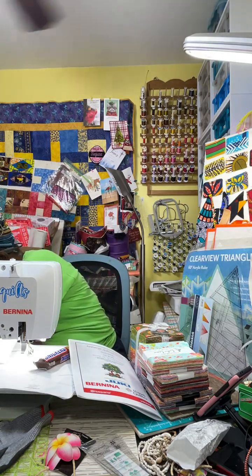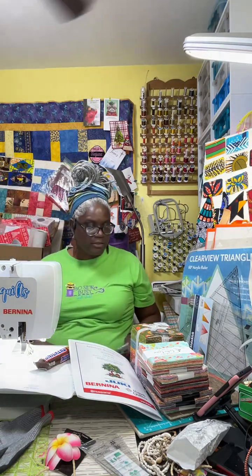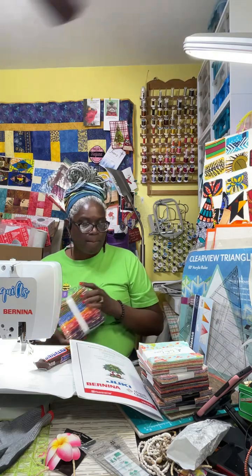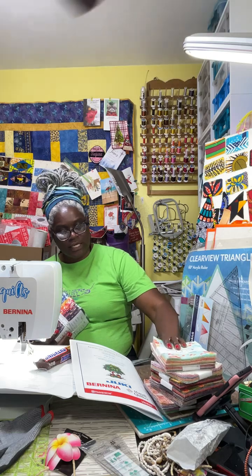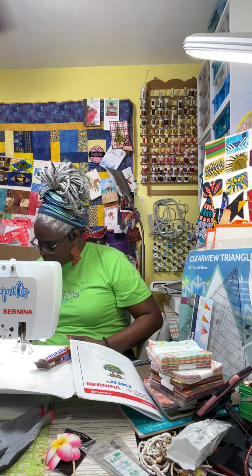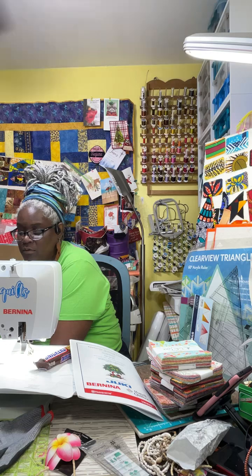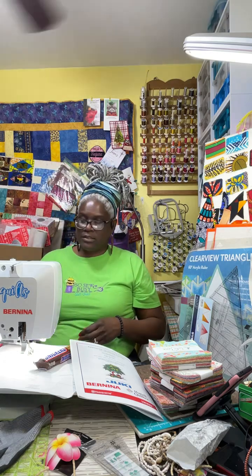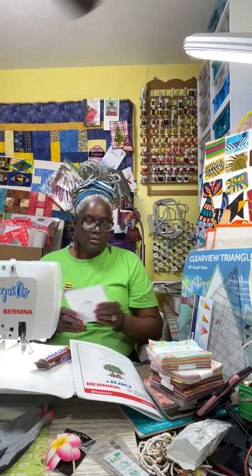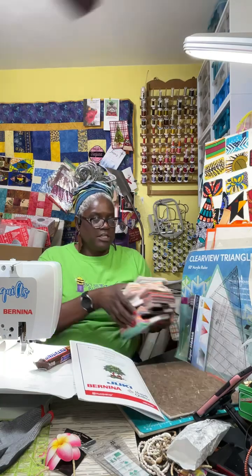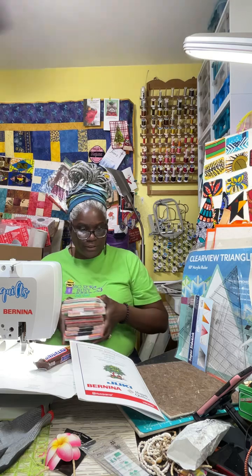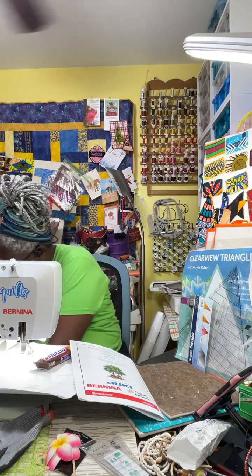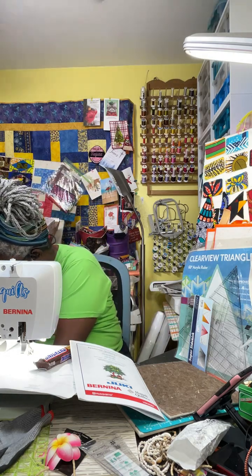So I got 3 bundles, 8 panels, 2, 4, 6, 8, 10 charm packs. And then all of these $3 and $5 rulers over here. So yeah.